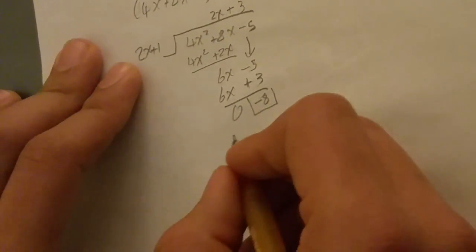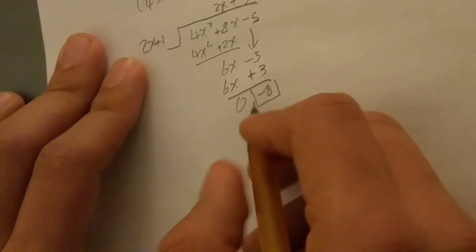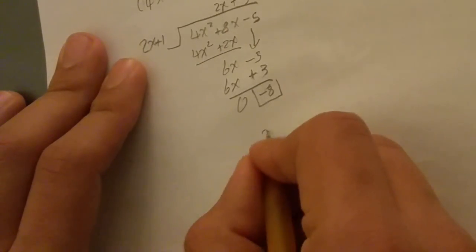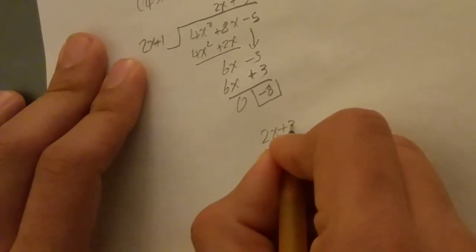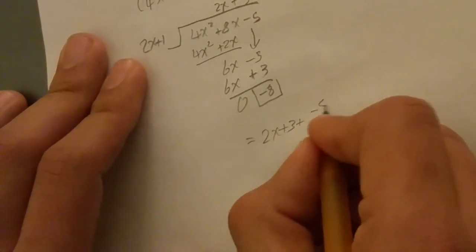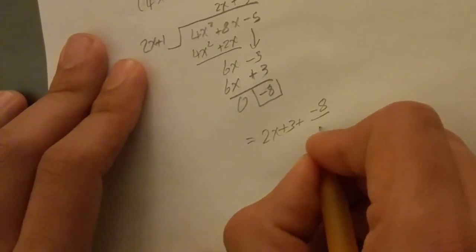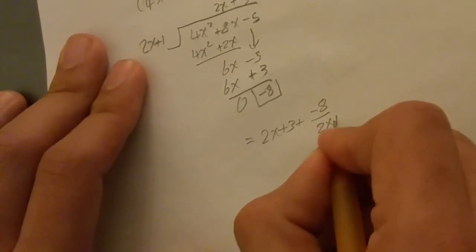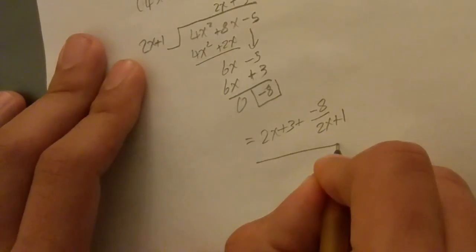Now, this is how you write the answer. So you take your quotient first, 2x plus 3. Then you add your remainder over the divisor. And this is your answer.